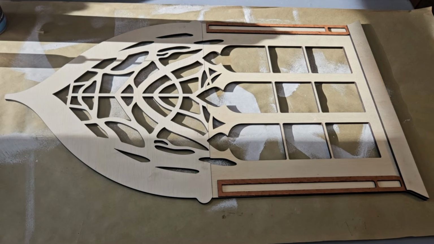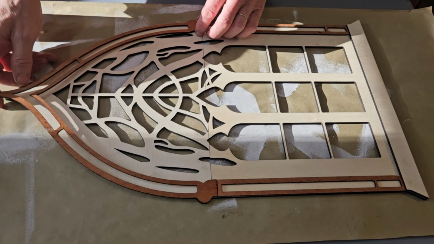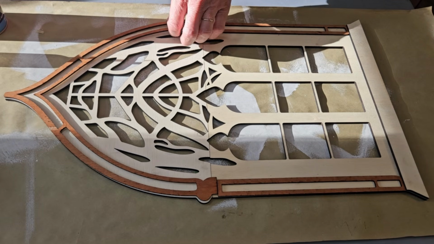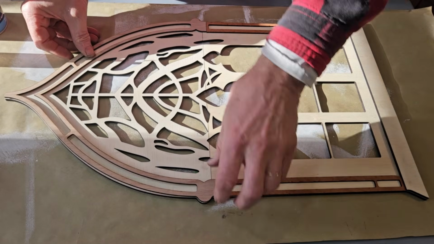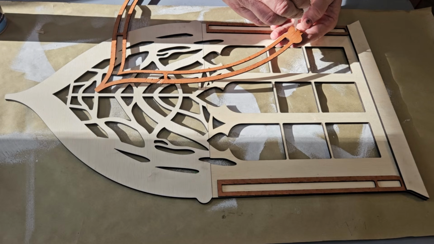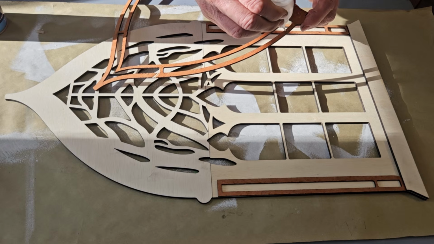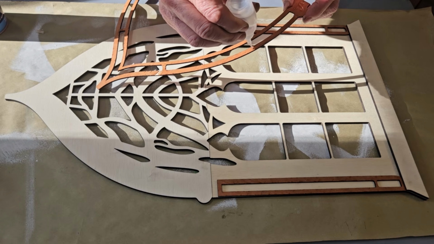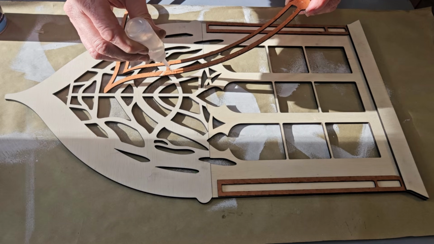So our next piece is going to be the piece that's going to go over the top of everything. And that's this piece here that's going to overlap everything. And it actually goes this way. So we're going to flip that over and glue that on. And I just use CA glue on this too because it's a narrow band. And with wood glue, you just get squeeze out everywhere. And with this, you get a little bit of squeeze out, you just clean it up real quick with a Q-tip.